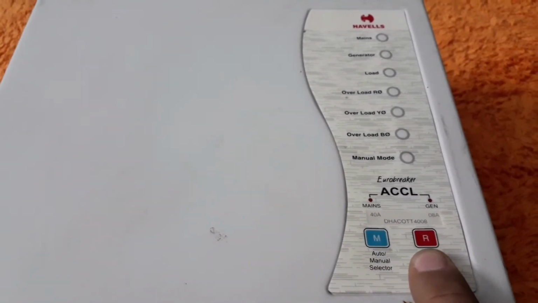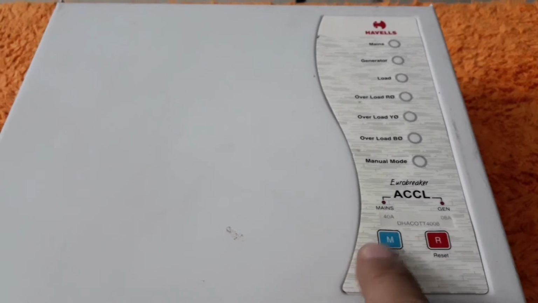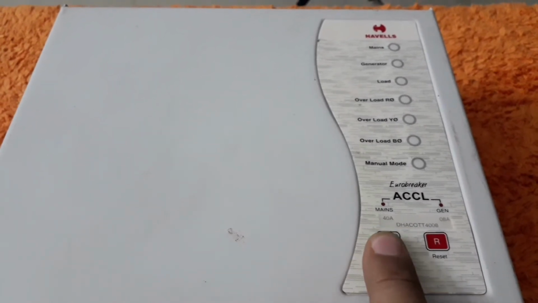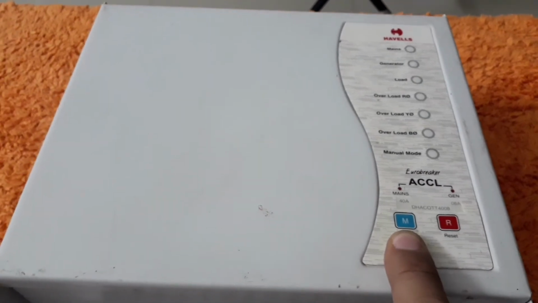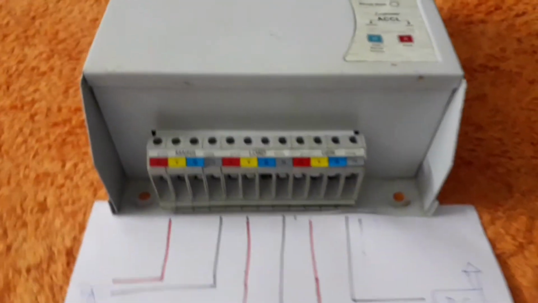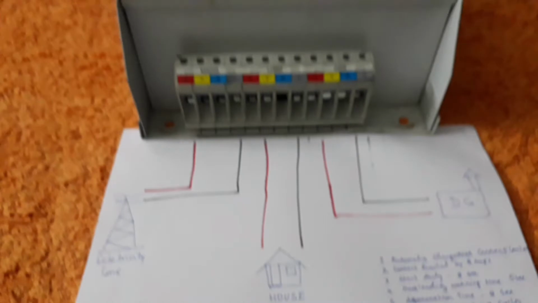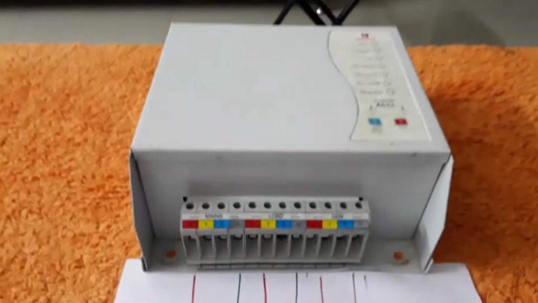To reset this, you have to press the R button, or press the M button to do the manual changeover. This way your ACCL will again be restored to the normal condition. So this is basically the operation of the ACCL.